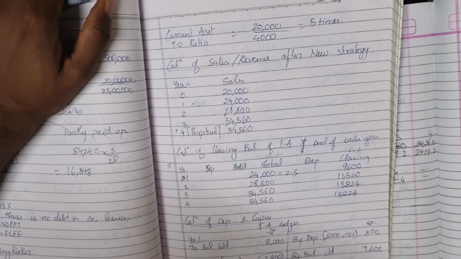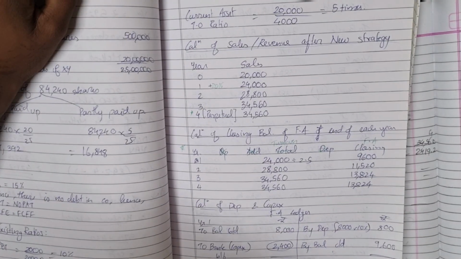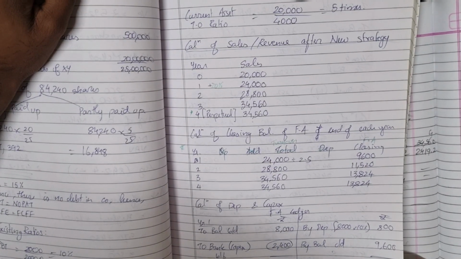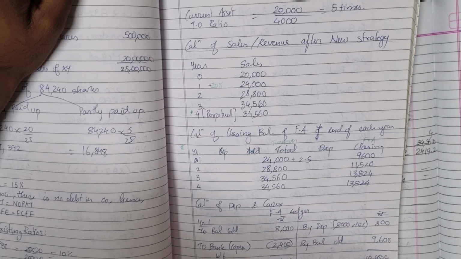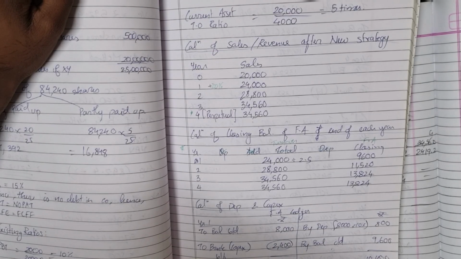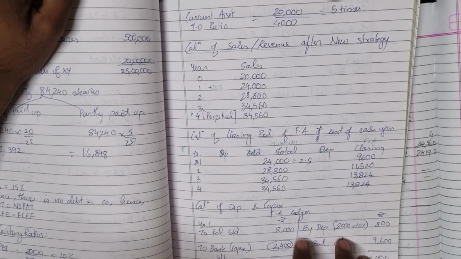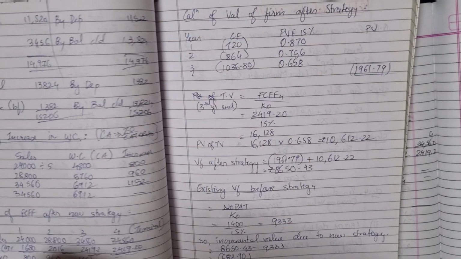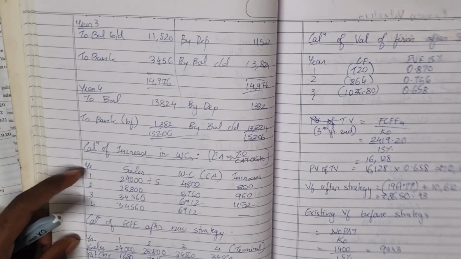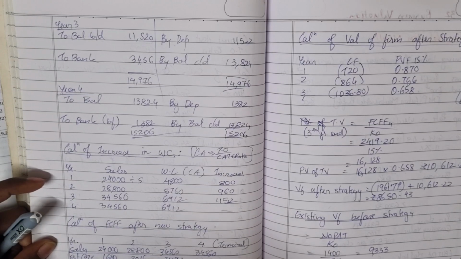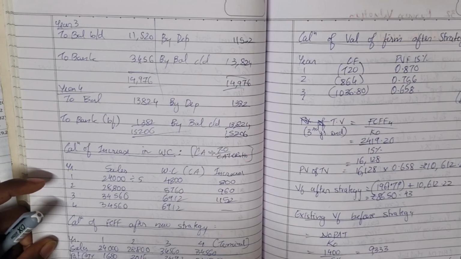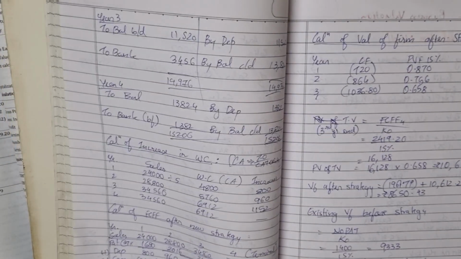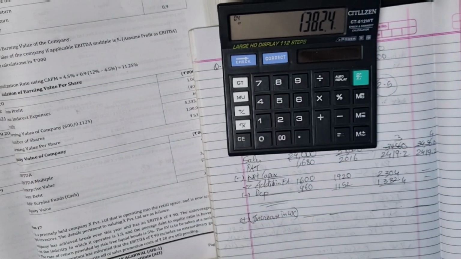See, we have created a ledger rows only here. We have directly created a ledger here to calculate capex. So for the first year, how much are we getting? 2,400. Am I getting that?